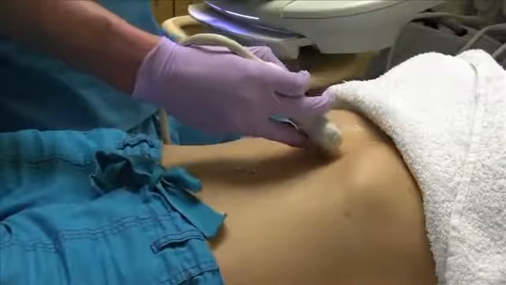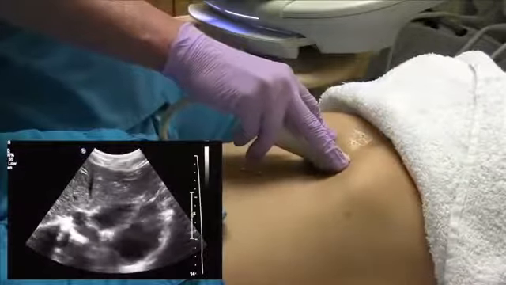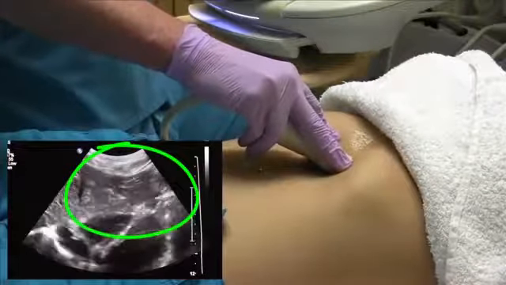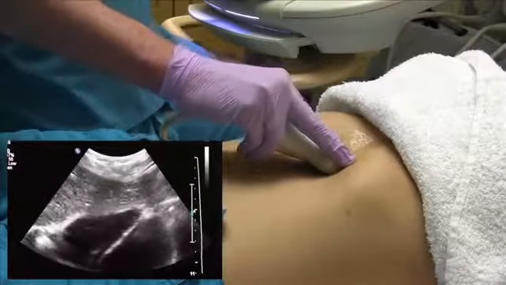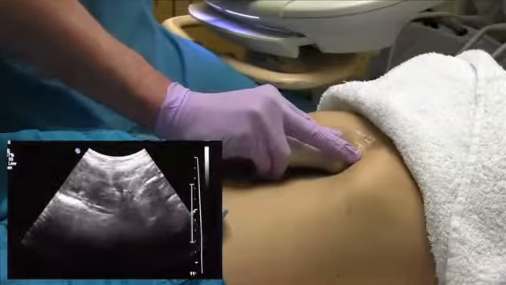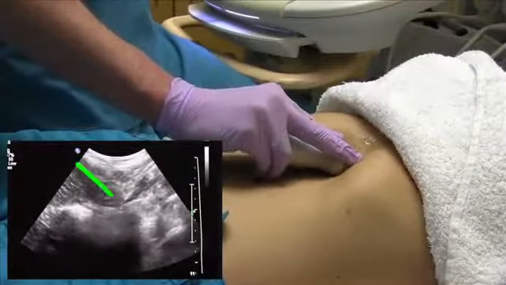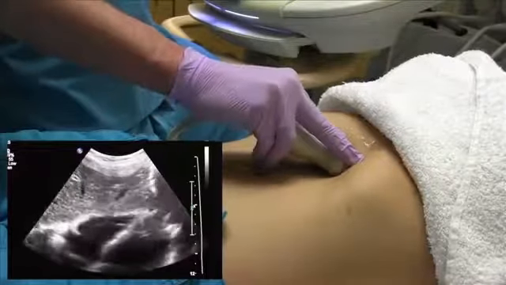Next we go transverse, and for that we're going to start again with the left lobe, subxiphoid, and you kind of grab the top of the probe here, and you want to make sure you sweep all the way up through the left lobe till you see the heart. And then as you come down, very similar protocol.